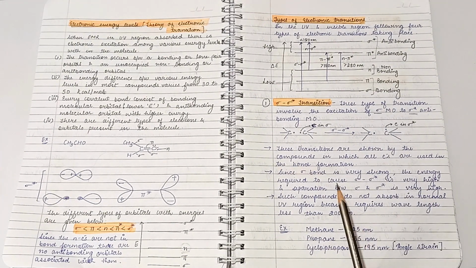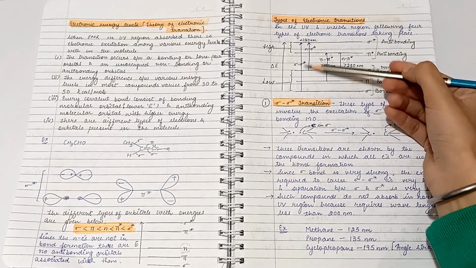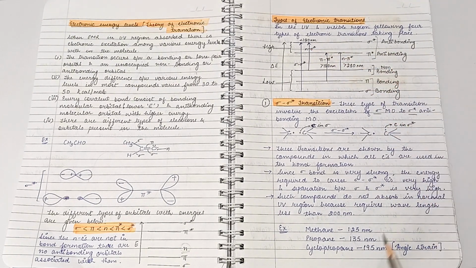These kind of transitions are shown by the compounds in which all electrons are used in bond formation. Since sigma bond is very strong, the energy required to cause sigma to sigma star is very high. And separation between sigma and sigma star is also very high. You can see that sigma and sigma star separation is the highest. Such compounds do not absorb in normal UV region because it requires wavelengths less than 200 nanometer.